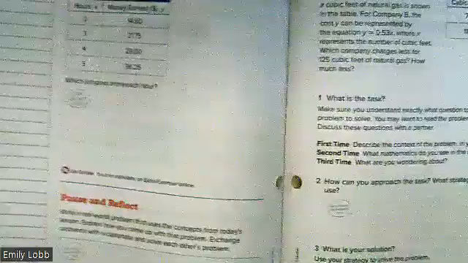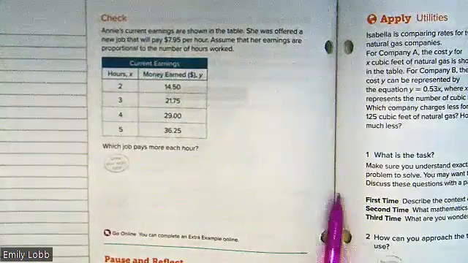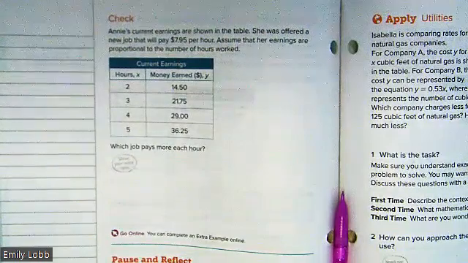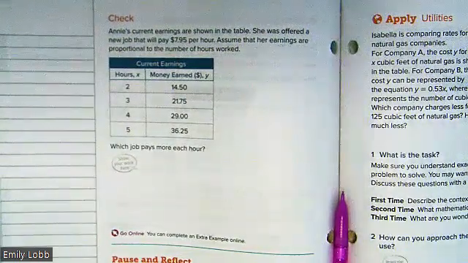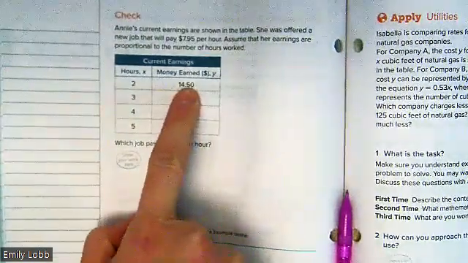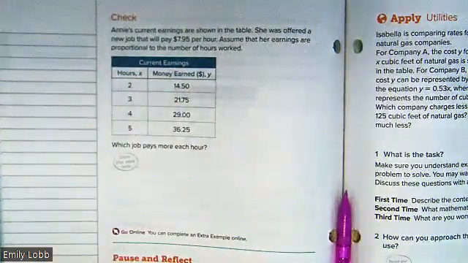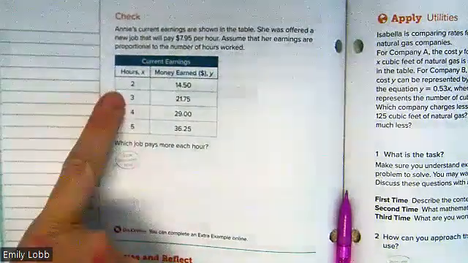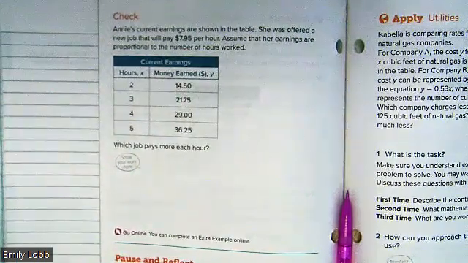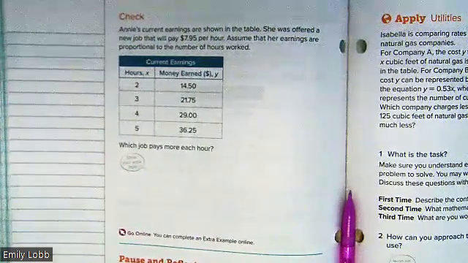Check is on 186. So try that really quick. Again, they're giving you one rate and you have to find the other rate from the table. I always think it's just easiest, especially if you have a calculator, to take your amount divided by your unit to get your unit rate. Because we want to know what one of those units would cost. In this case, our unit is hours. So we want to know how much is earned for every 1 hour, so that we can see which job we're going to take this time. Which job would pay us more?